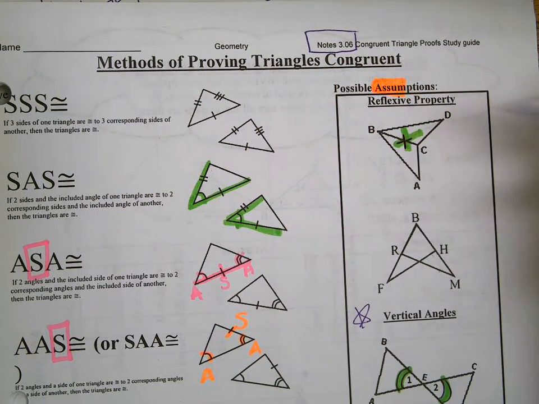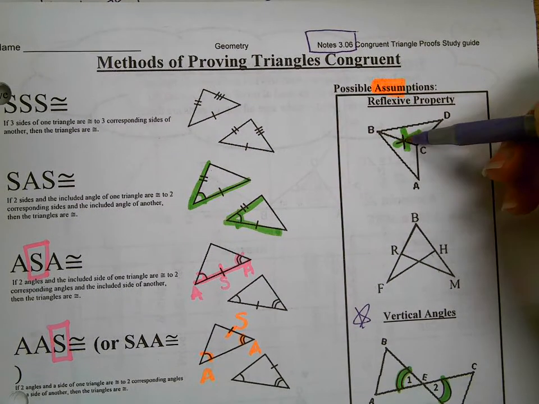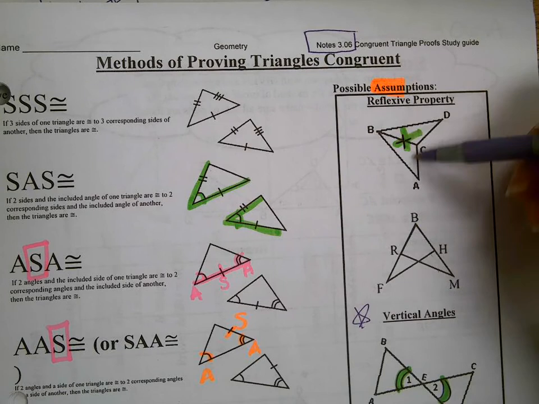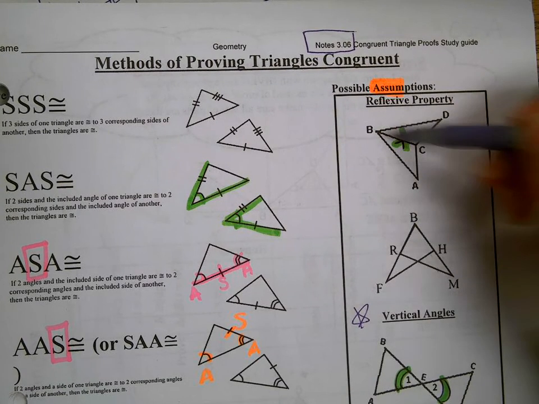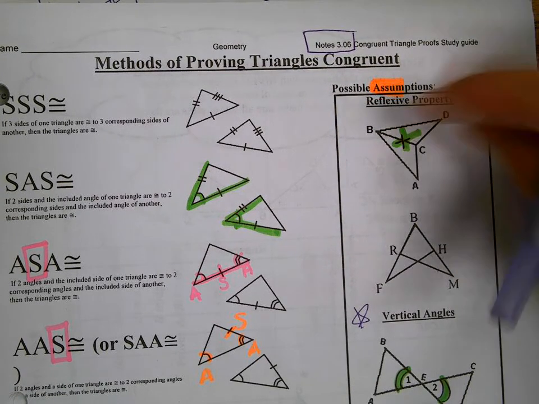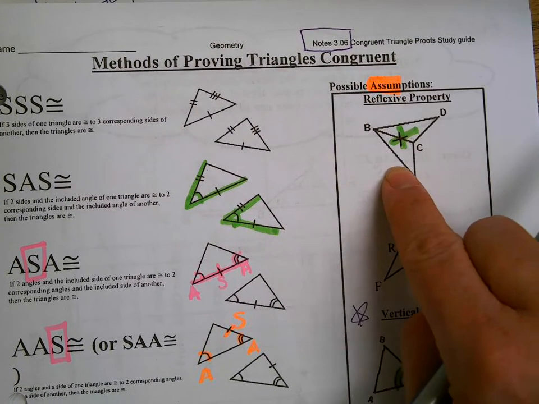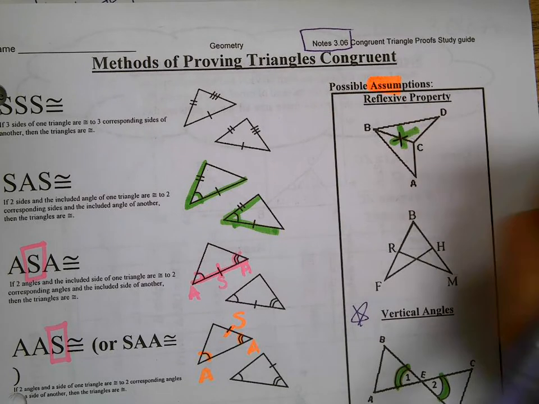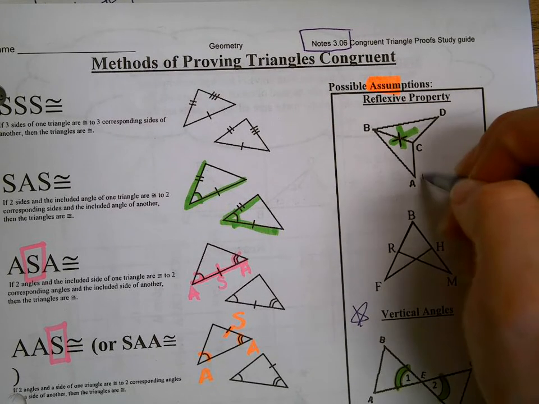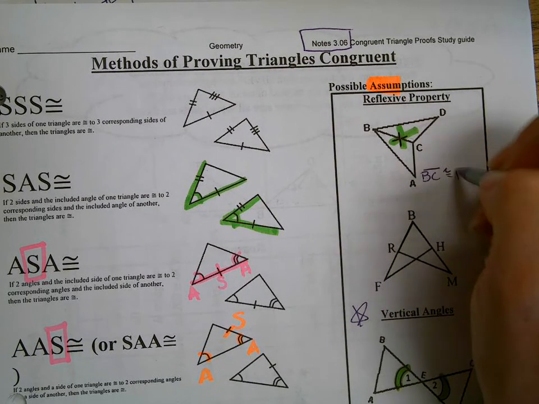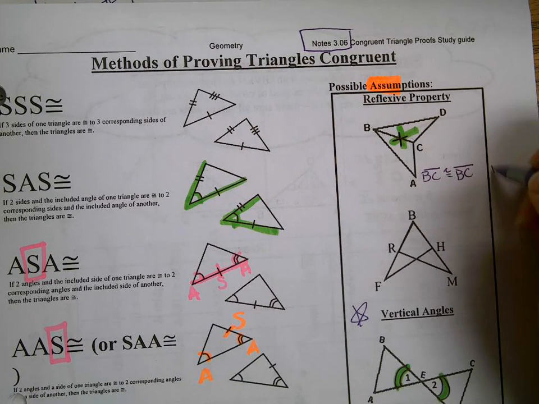So on that picture, if you don't have this already marked, I'd like you to put it here as a big X. These 2 triangles meet on this side BC, where the length of BC in the first triangle and its length in the other triangle would be equal. So we could say that BC is congruent to BC, and the reason would say reflexive property.